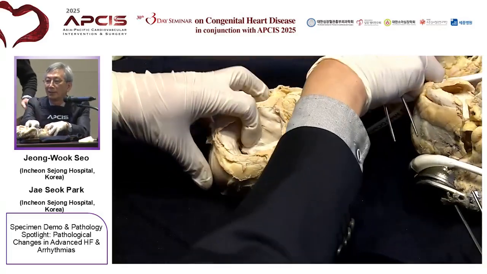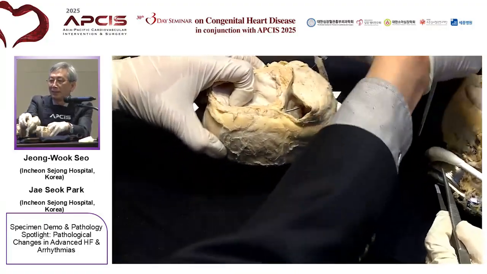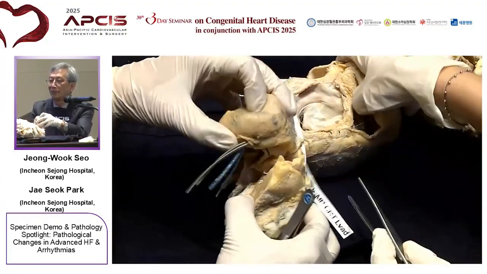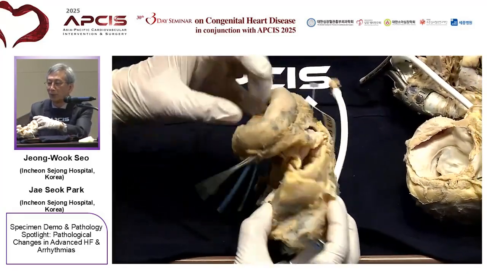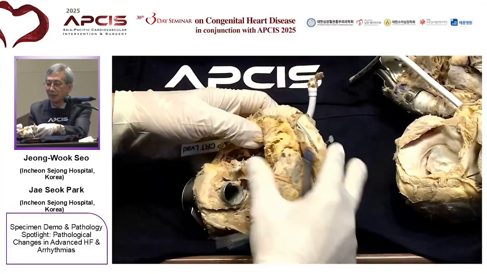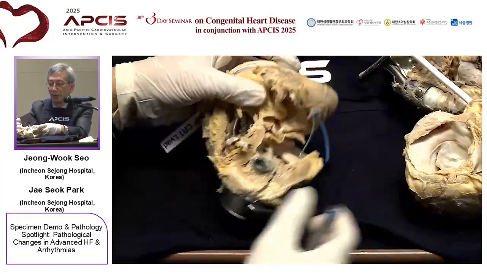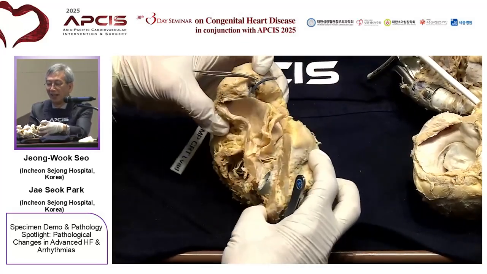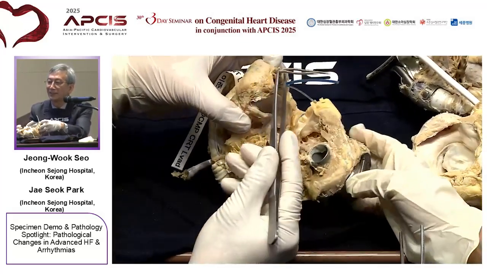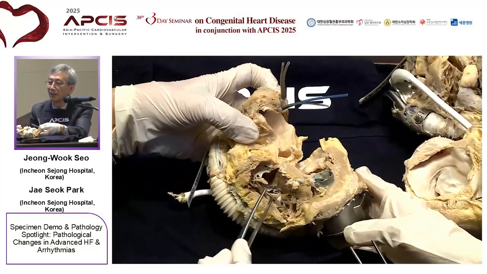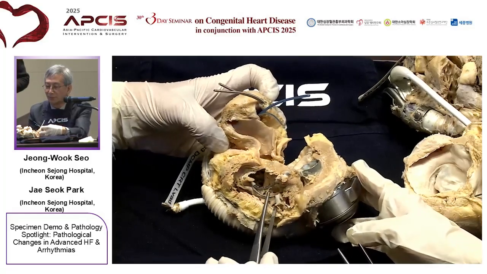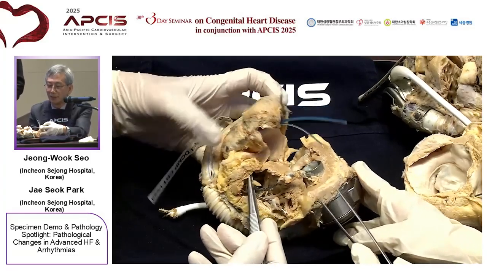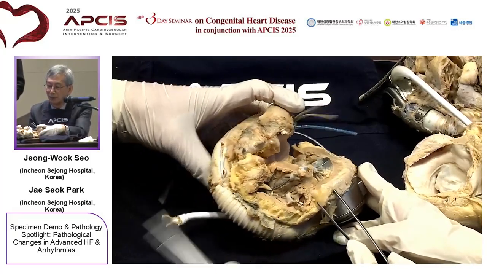And the third case is another CRT lead with many electronic leads in this patient. So when we see this, this is the SVC going to the right atrium and ventricle. So there is a right ventricular lead and another right ventricular lead and a right atrial lead and the CRT lead all together.